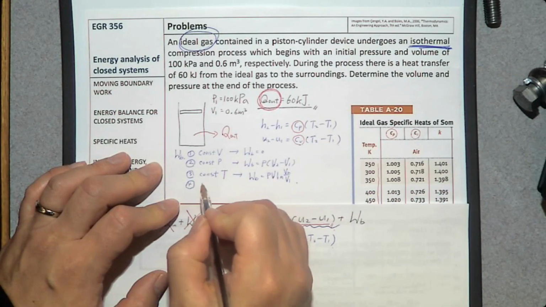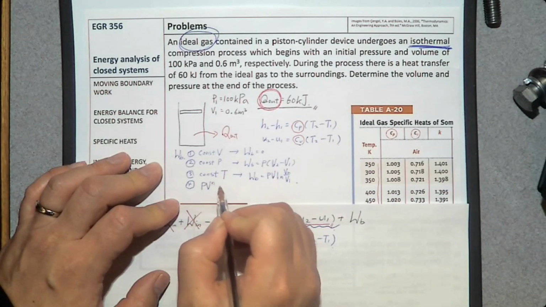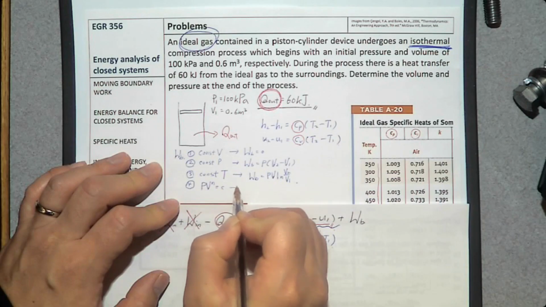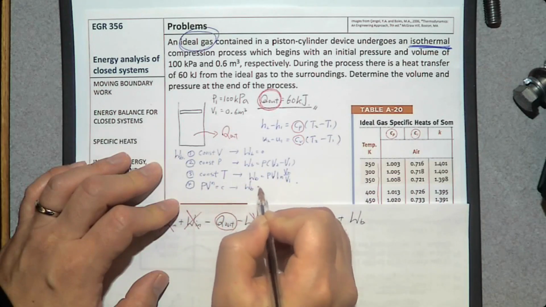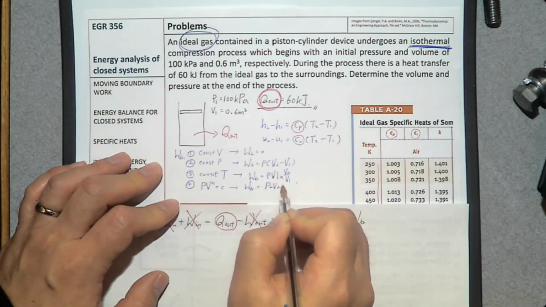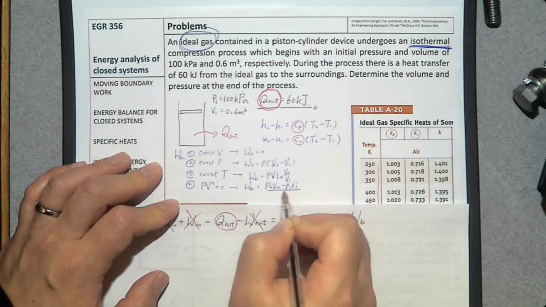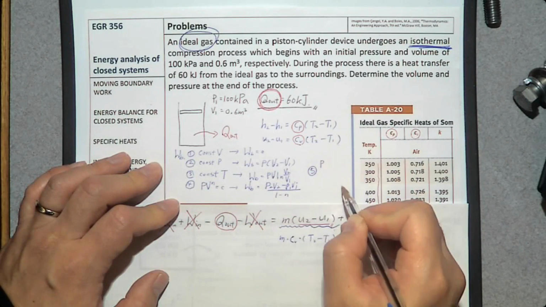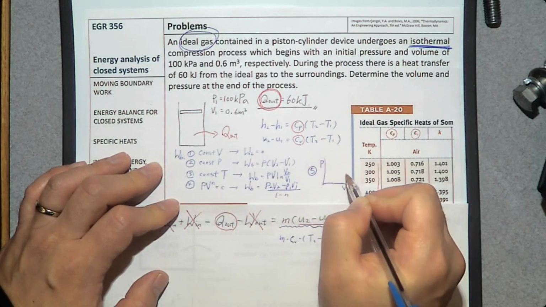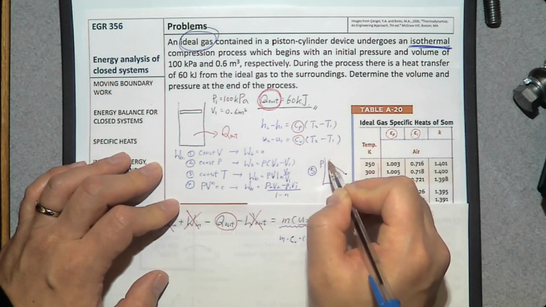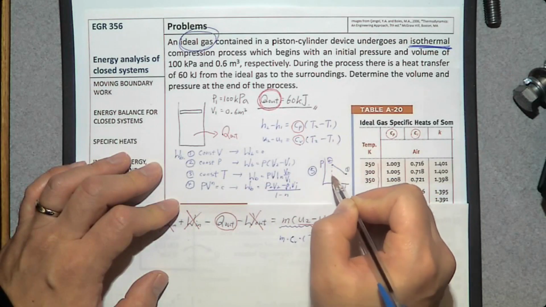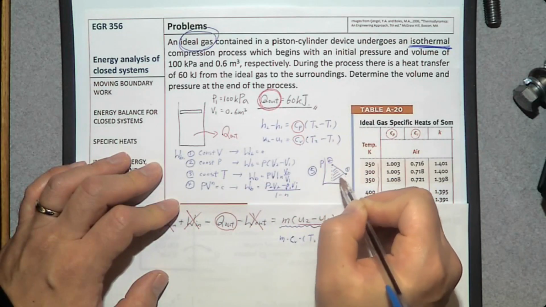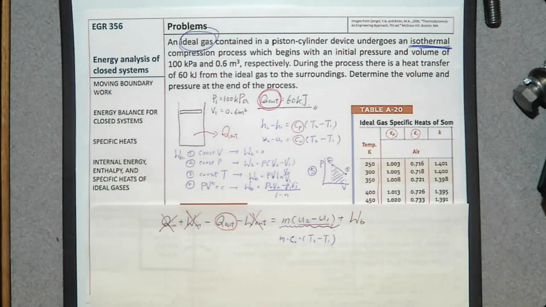And if we have a polytropic process, PV to the power n is constant, then WB is P2 V2 minus P1 V1 over 1 minus n. And finally, we can use the PV diagram to determine moving boundary work by calculating the area.